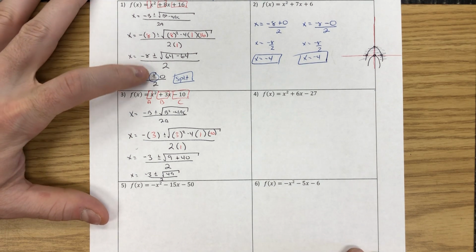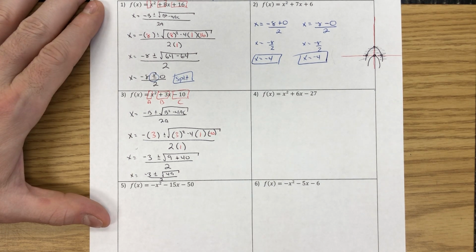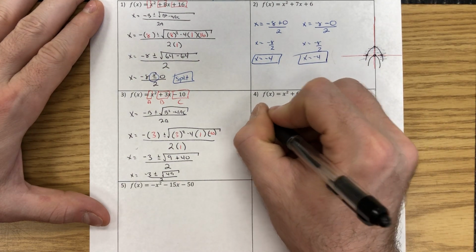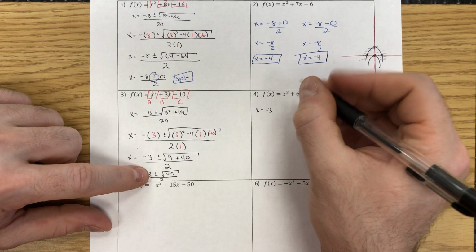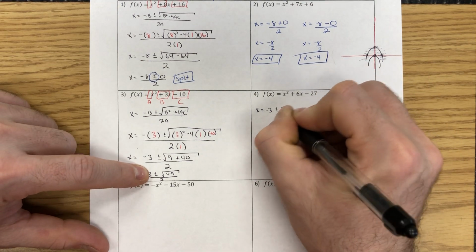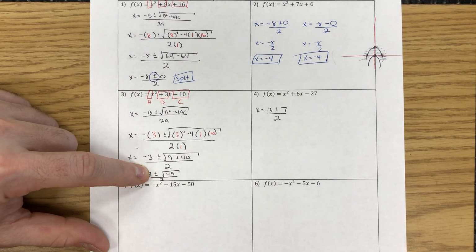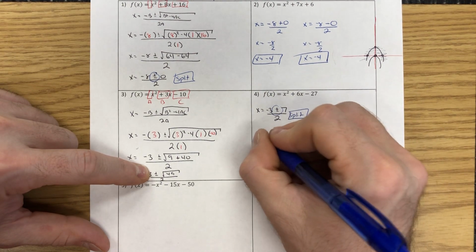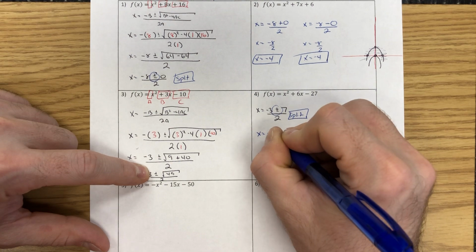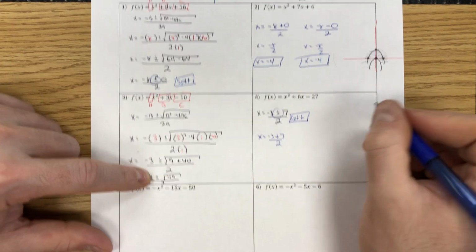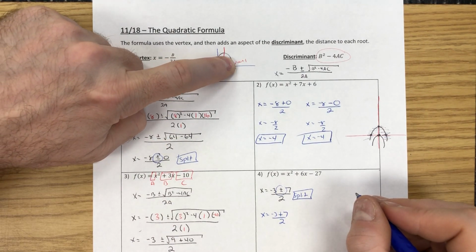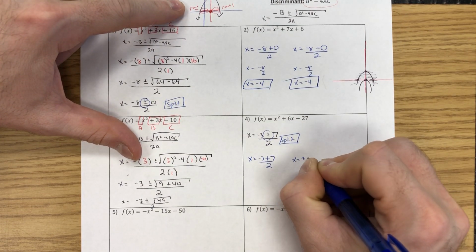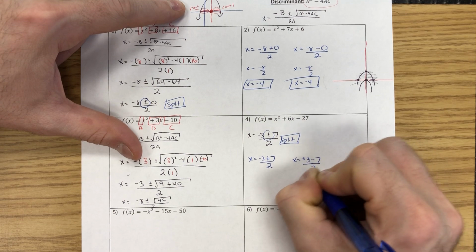I'm not quite at the point where I'm going to split yet because I haven't fully simplified my radical. I'm going to come over here and say, okay, x equals negative 3. I know the square root of 49 is 7. Now I'm going to split. So x equals negative 3 plus 7 all over 2, and x equals negative 3 minus 7 all over 2.